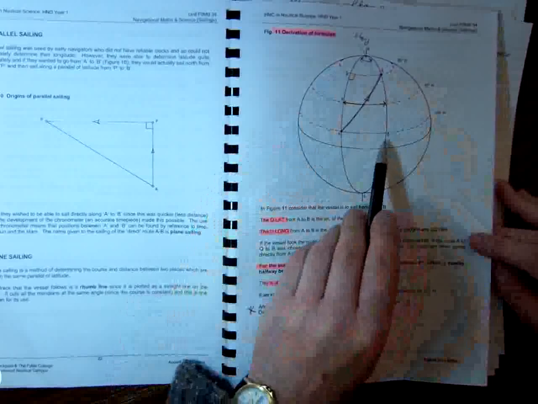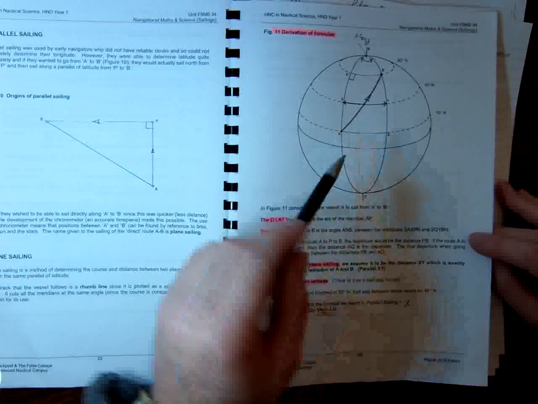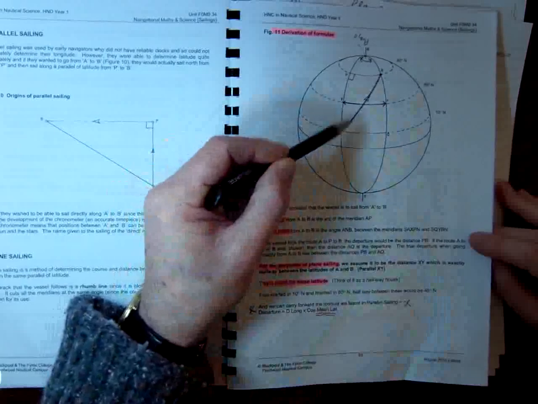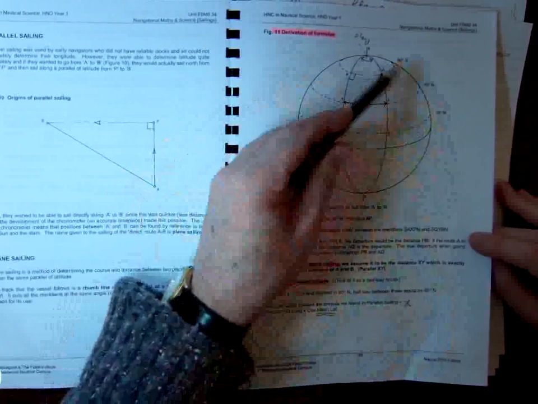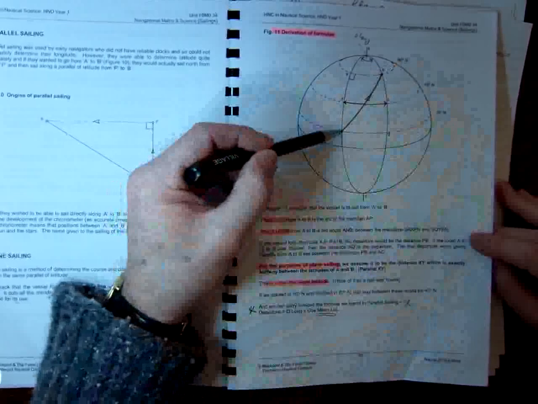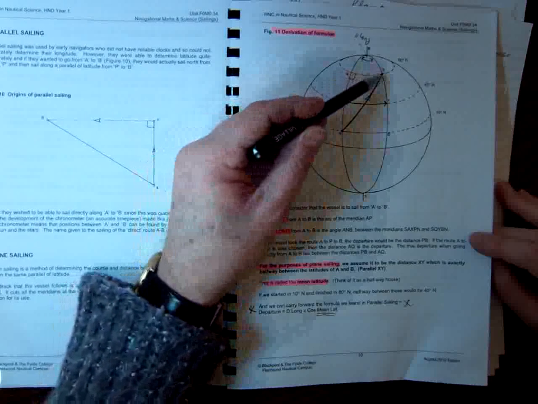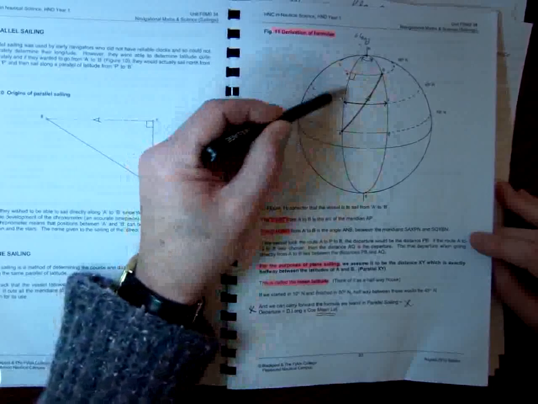We're at 10 degrees north, going from this position to that position, from a latitude of 10 degrees north to a latitude of 8 degrees north. The d-lat is from A to B, but we actually measure it as AP, that distance there.